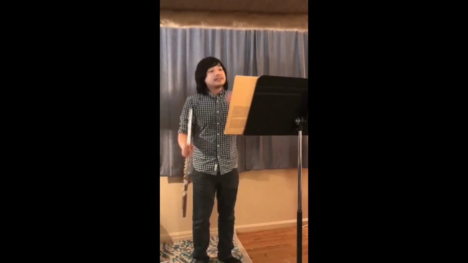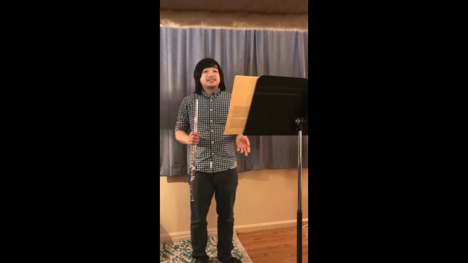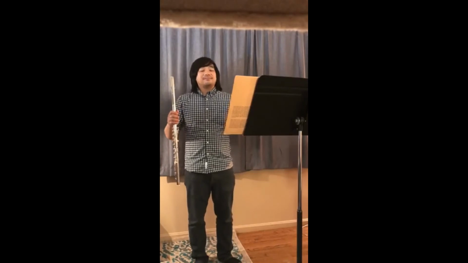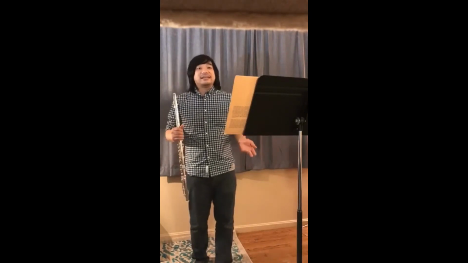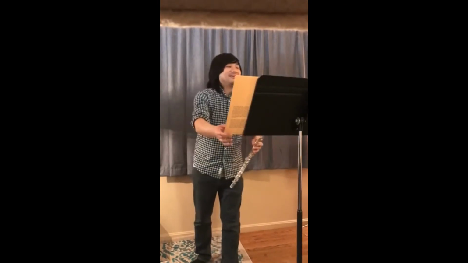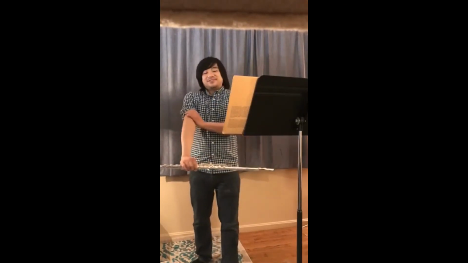One of my favorite parts in this one is towards the middle section, the slow middle section. I always think of like a nice little boat ride, maybe like a gondola through Venice, even though it's not France, but you know, details. So here is Eugene Bozza's Image for solo flute.